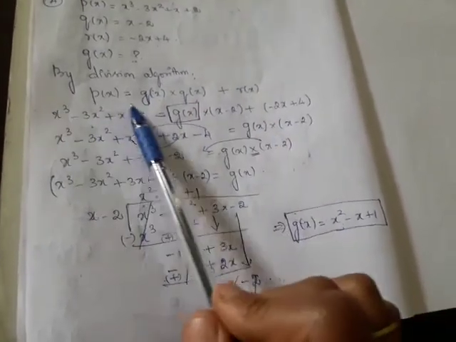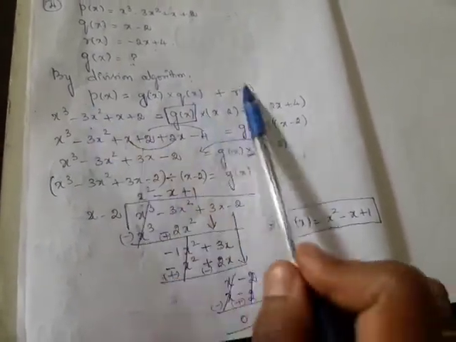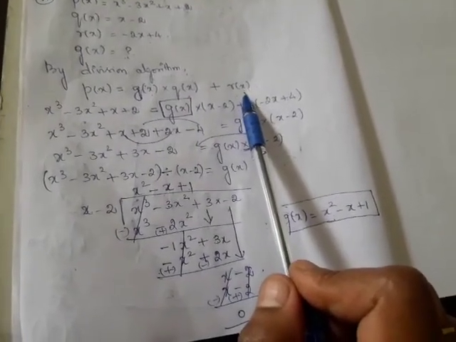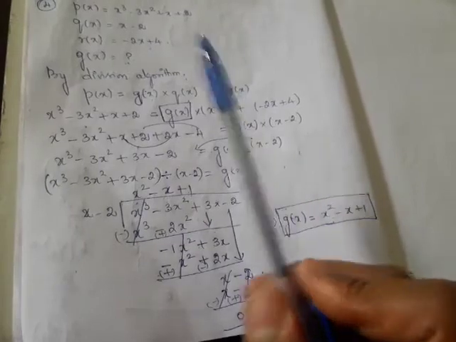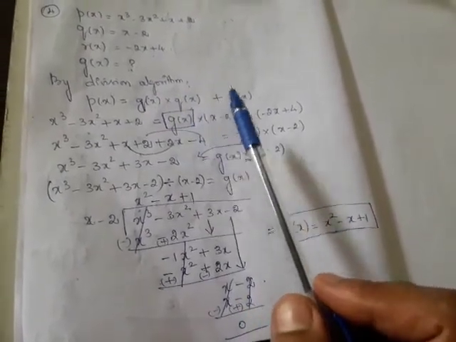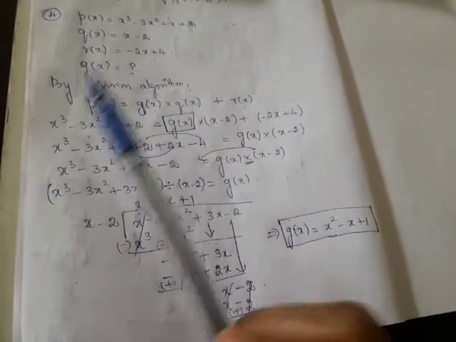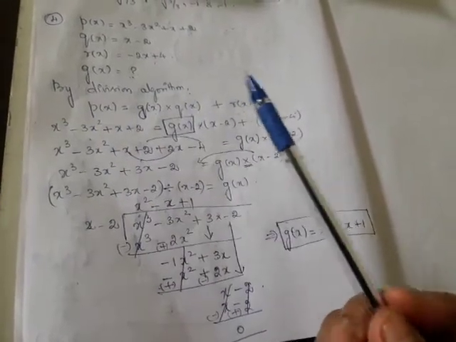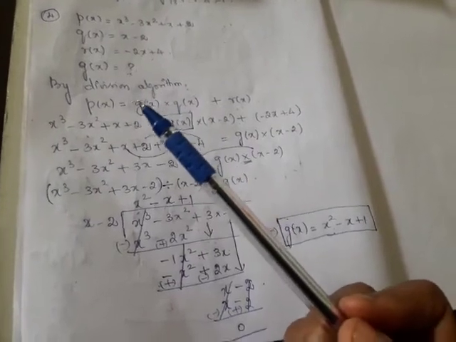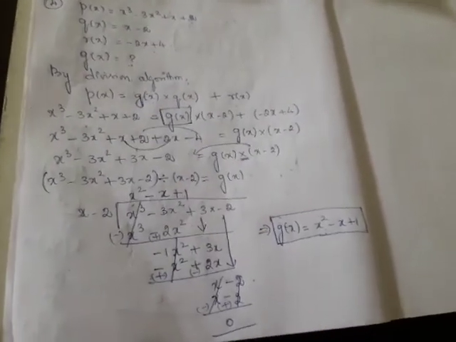In any question, they may give any 3 among these 4 polynomials, and they ask you to find the other polynomial. In that case, you have to bring one polynomial to the other side one by one and find the unknown value, as we find the variable in a linear equation, right? Hope you understood.